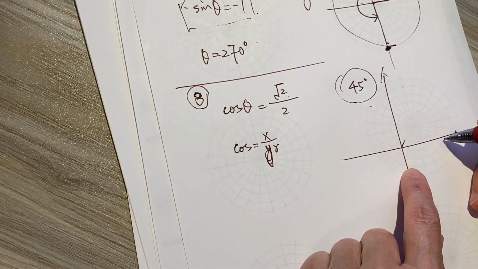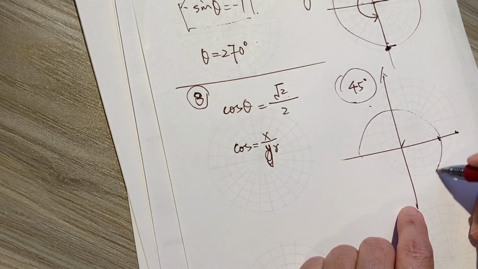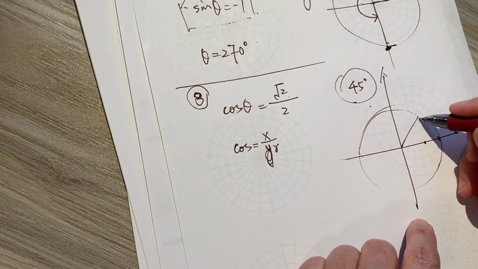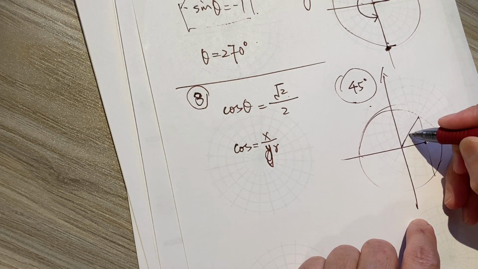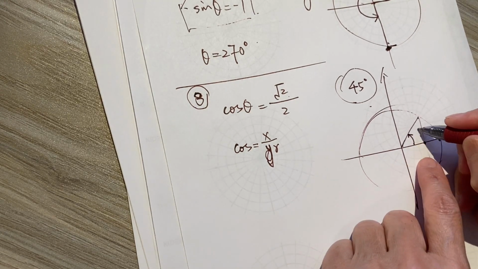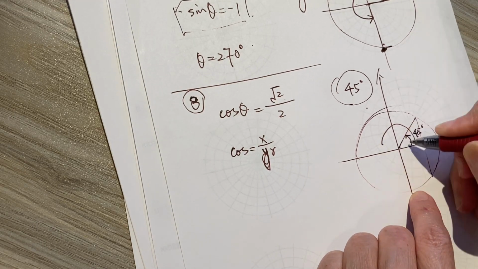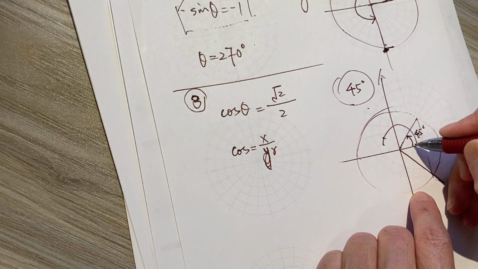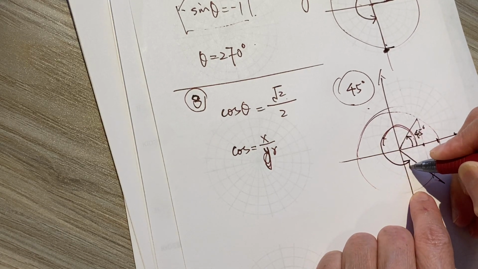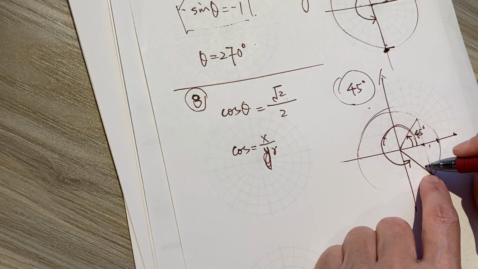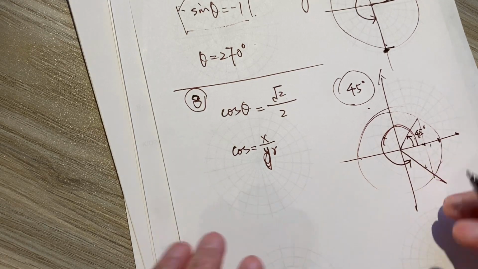So x is here. This is 45, or this, which is 360 minus this 45, right?